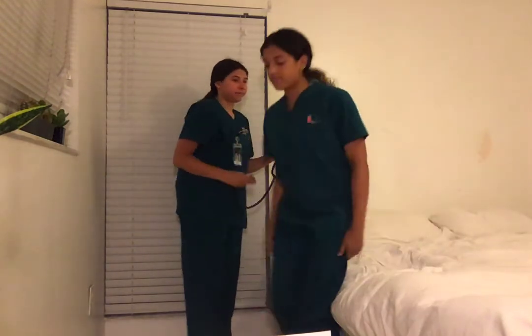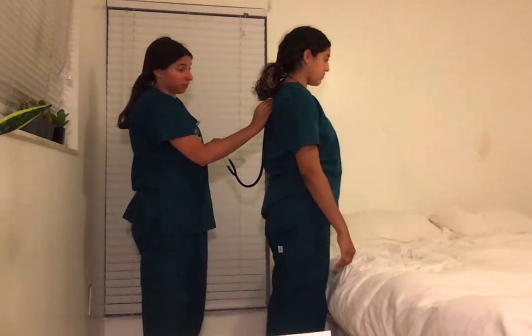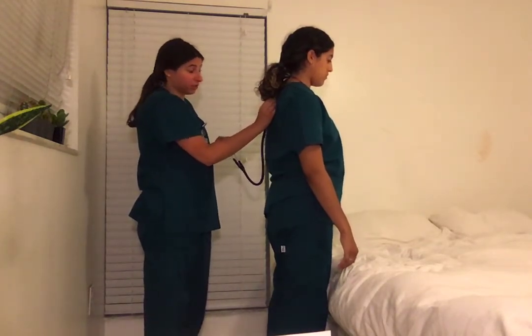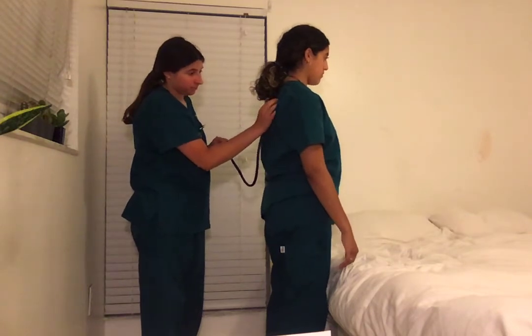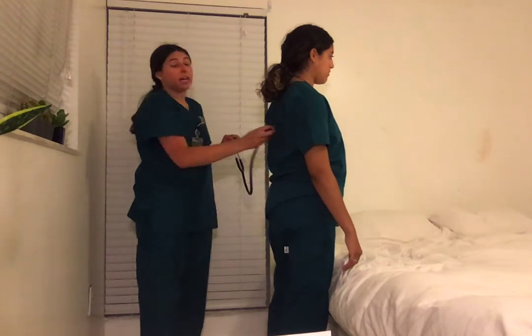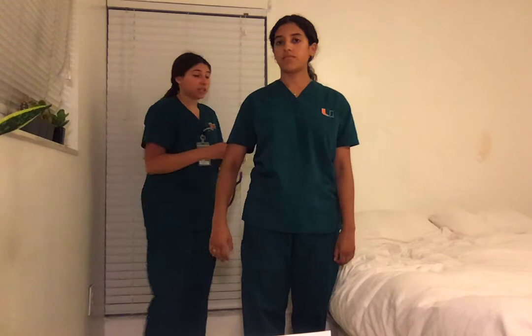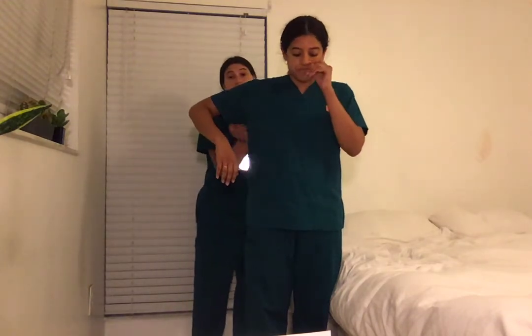Can you stand up? And here I'm listening for the inspiration and expiration to sound equal. And this is on either side of the spine. Now I'm going to listen for the vesicular sounds, in which inspiration would be greater than expiration, and that's going to be on the sides. So I'm going to have the patient raise her arm.